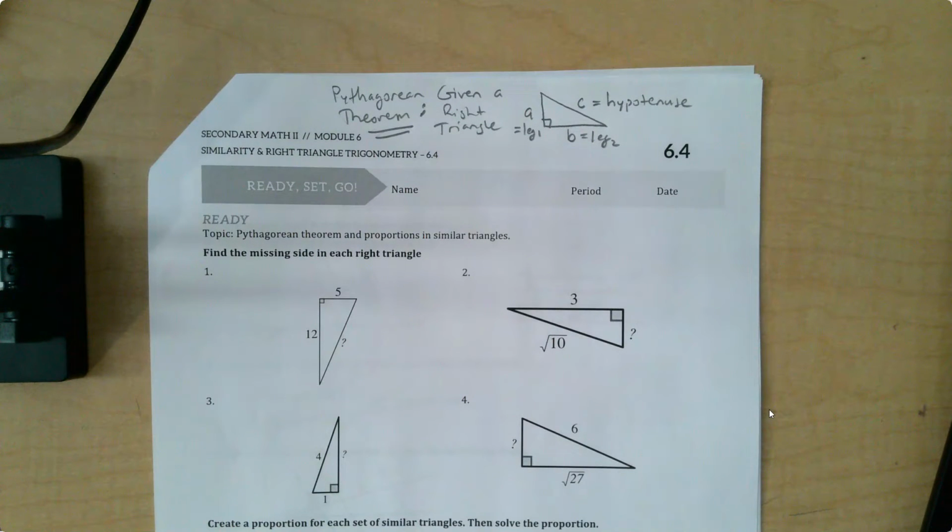Given this right triangle, where A is a leg and B is a leg, what do you notice connects the legs? Can you see the little symbol that connects the legs? It's that little right angle symbol. The right angle symbol will always connect the legs to each other.